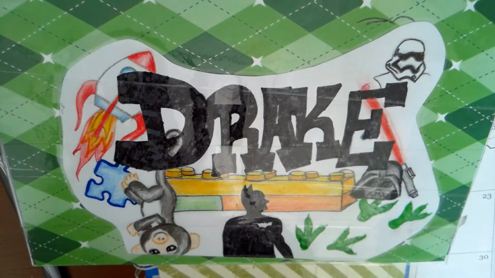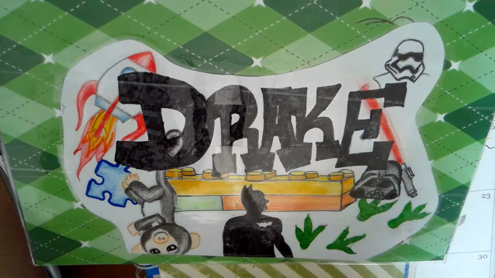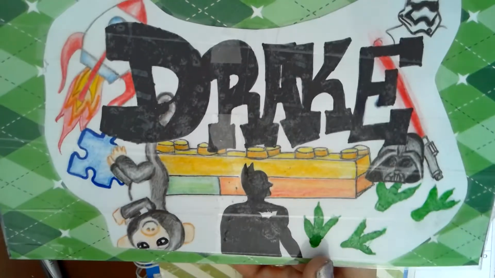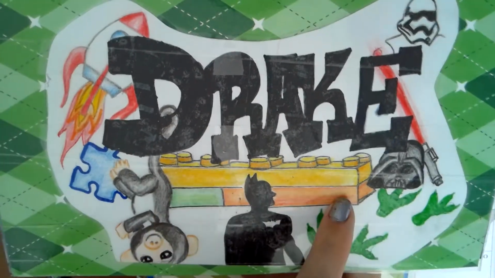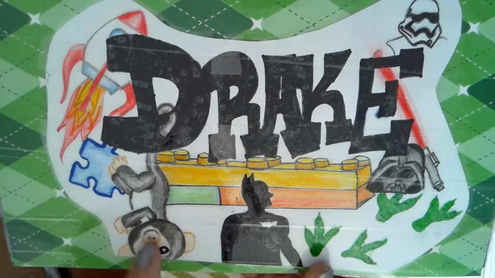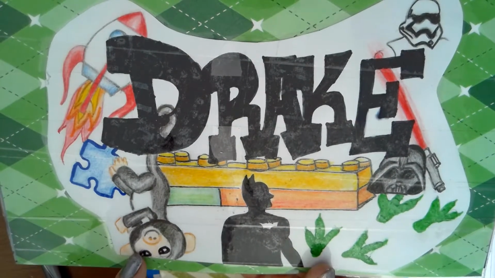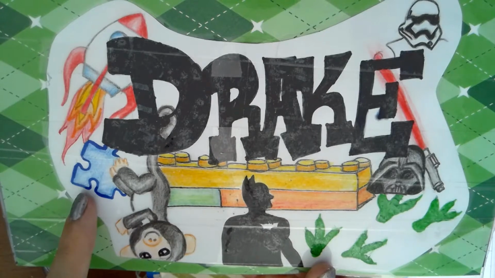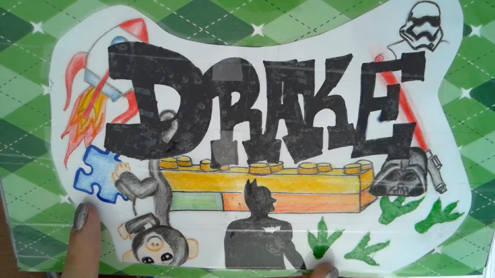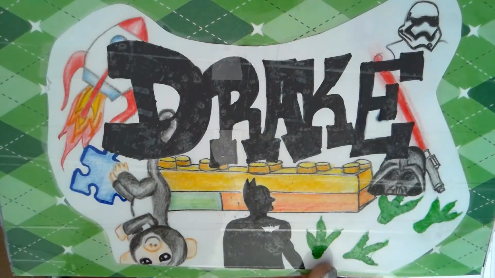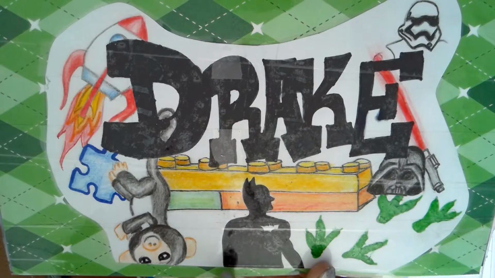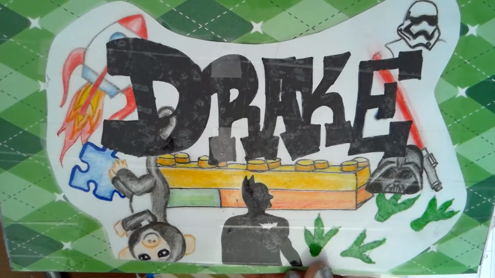I'm assuming you guys can tell a little bit about my son Drake just by looking at his. So you know his name's Drake. You know he likes Legos. This is like a little fingerling monkey. I don't know, he really likes them. There's a puzzle piece over here because he's really awesome at puzzles. There's a rocket ship back there because he likes space. There's Batman down here because he is like his mother.